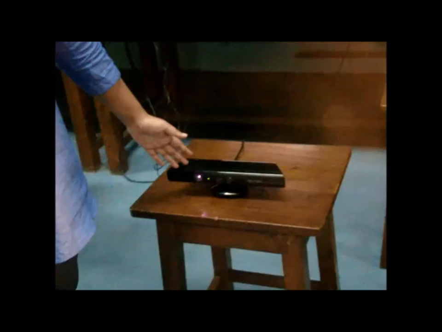Right now we are focusing on how the skeletons can be recognized while someone is portraying a particular task. So just look at it.